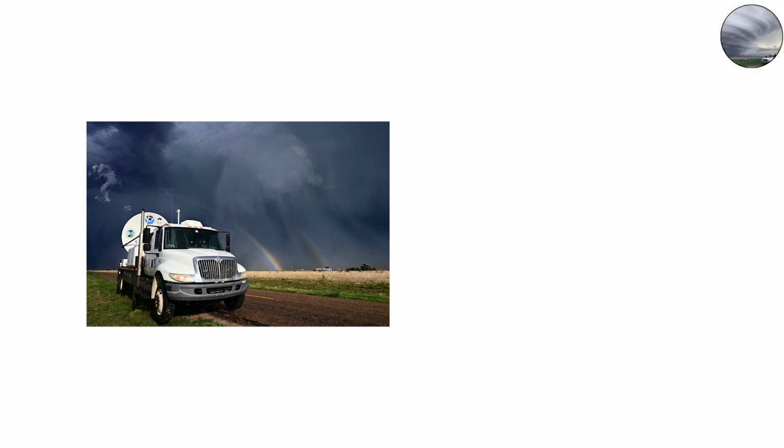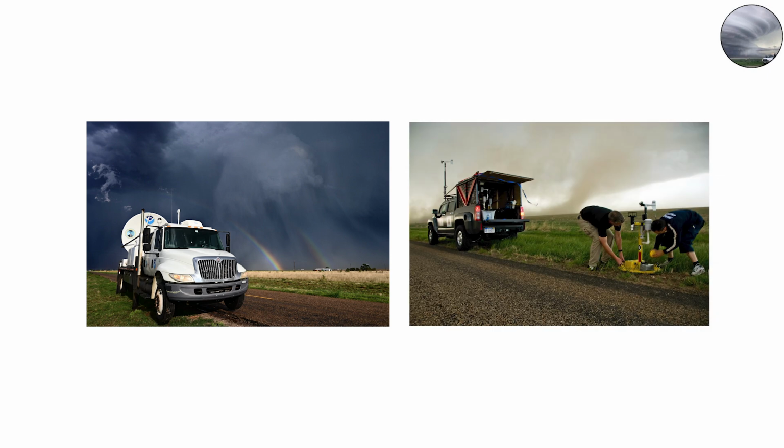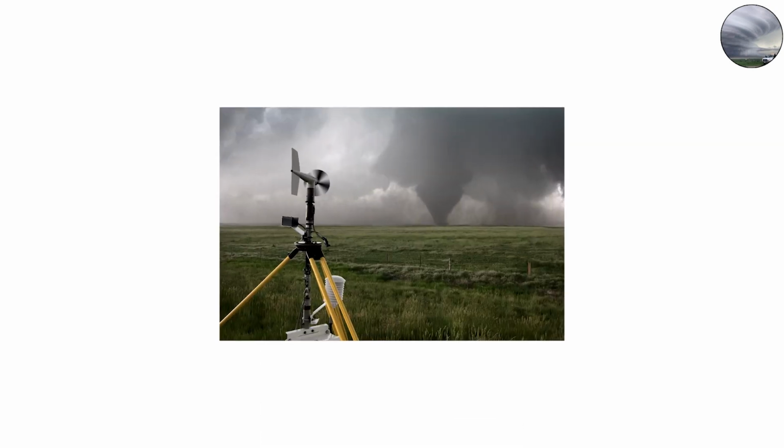Field studies like VORTEX and IDI sent mobile radars and probes directly into storms, capturing unprecedented data on RFD winds, temperatures, and patterns. These findings confirm that the RFD is usually the final ingredient before a tornado touches down.